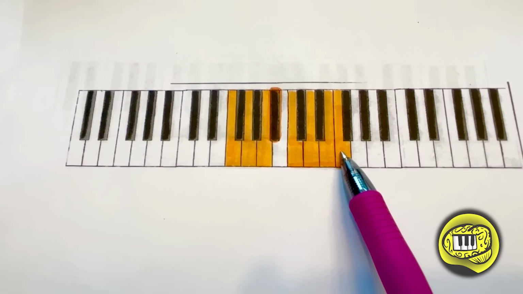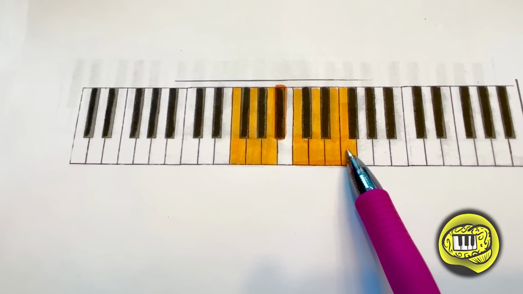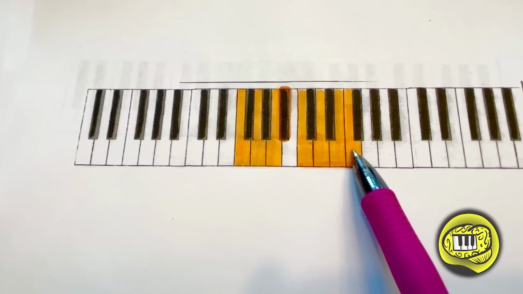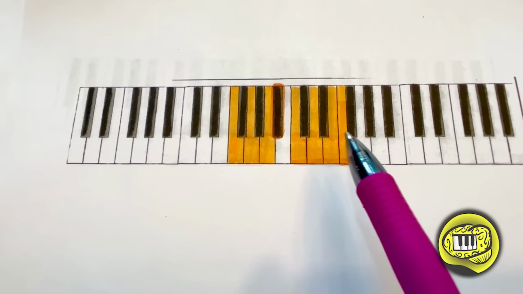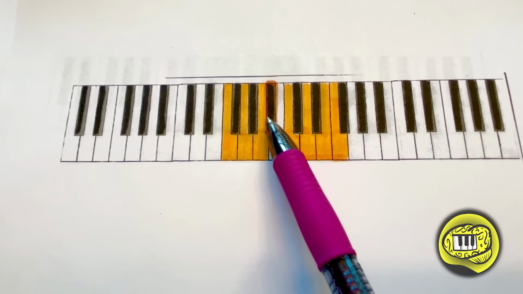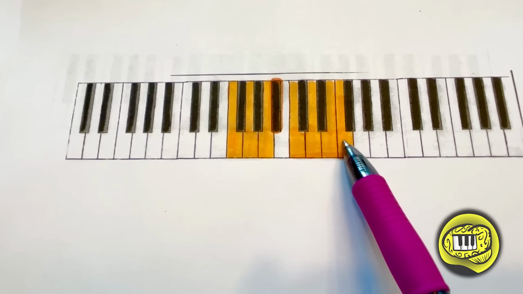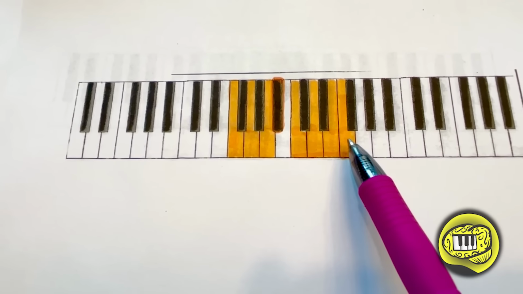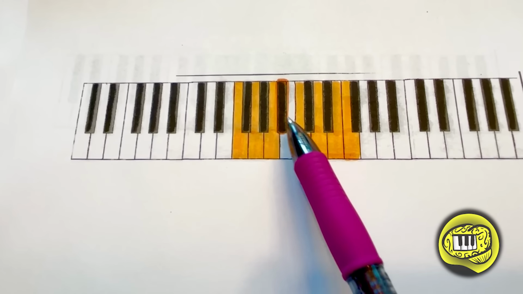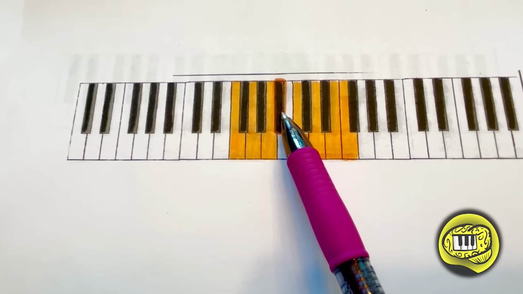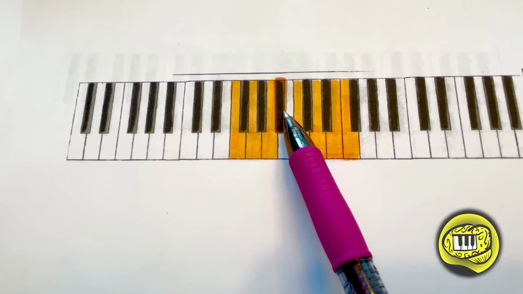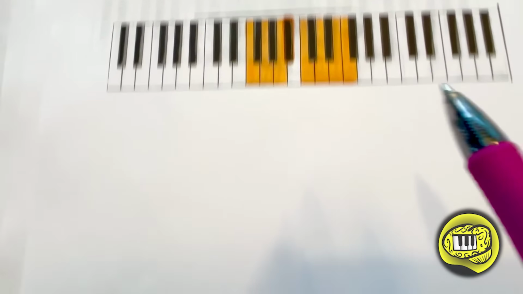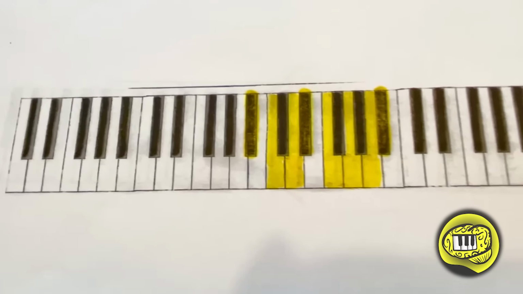Okay, to find our key that uses 2 flats, we need to go down 5 notes from F. Now this can be a bit tricky because in this place on the piano, a fifth is a white note to a black note. So 1, 2, 3, 4, 5. A fifth down from F is B flat. Our next scale is B flat major.